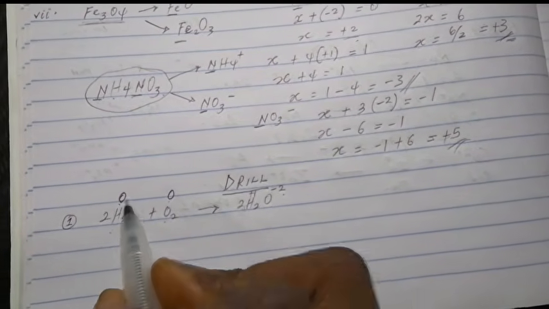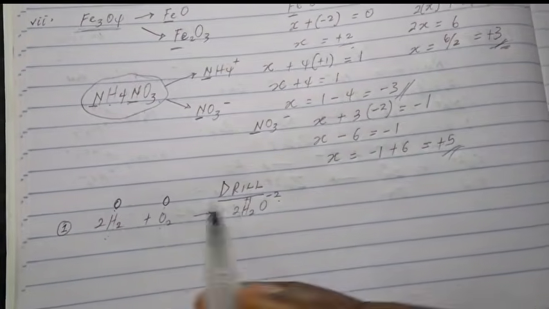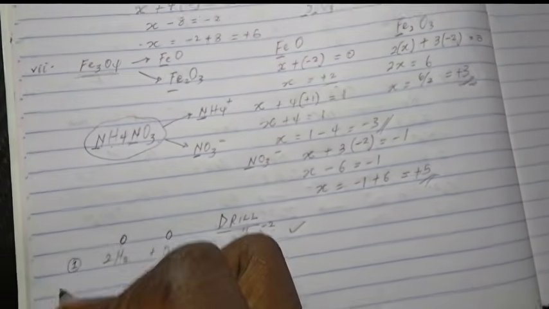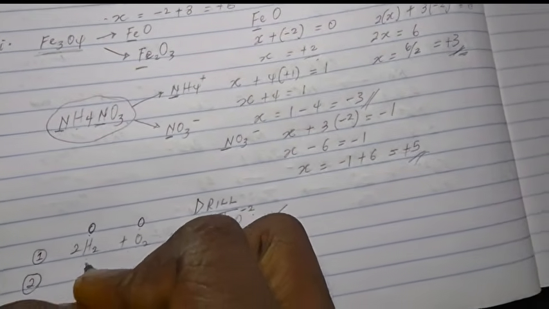This one went from 0 to plus 1. So there's a change in oxidation state. That means this reaction is a redox reaction. Let me give you another reaction to see again.